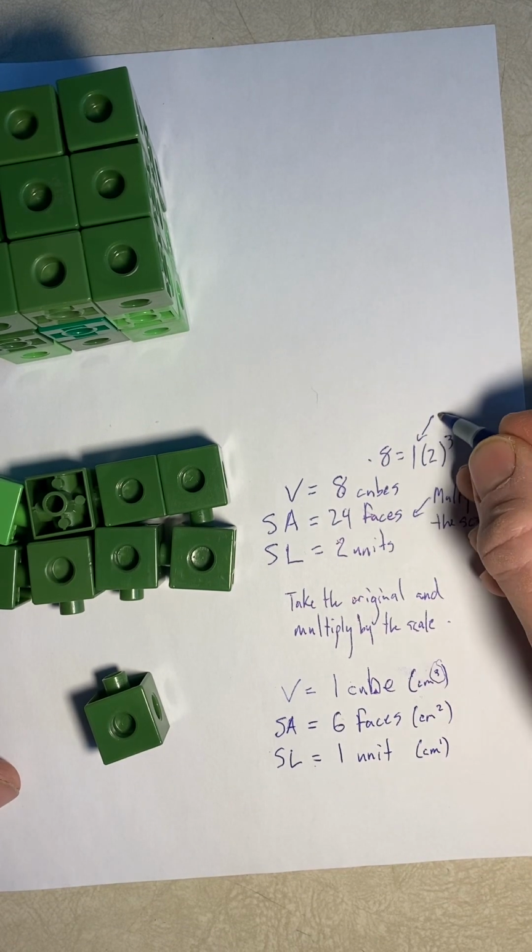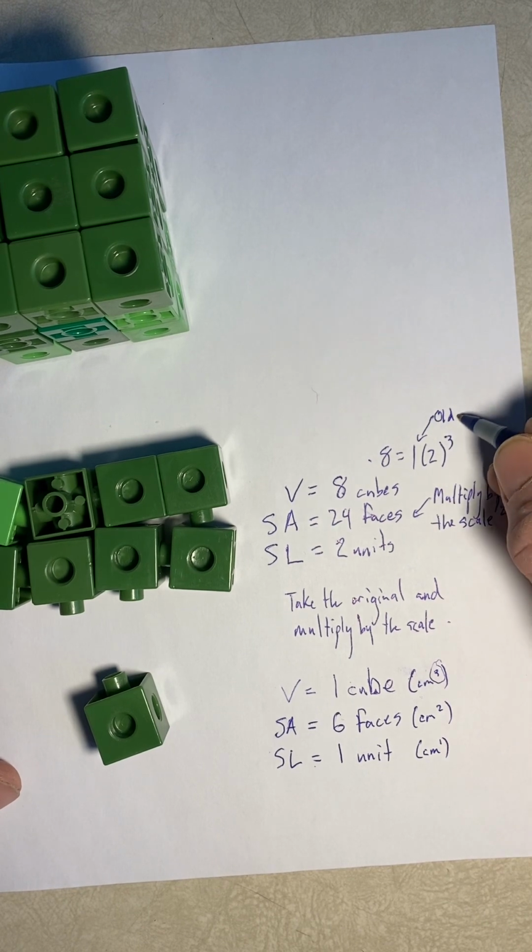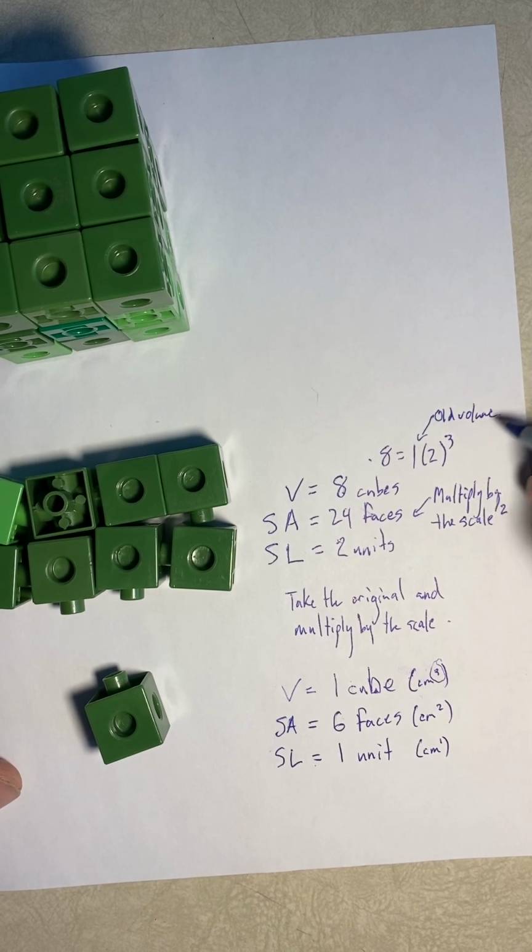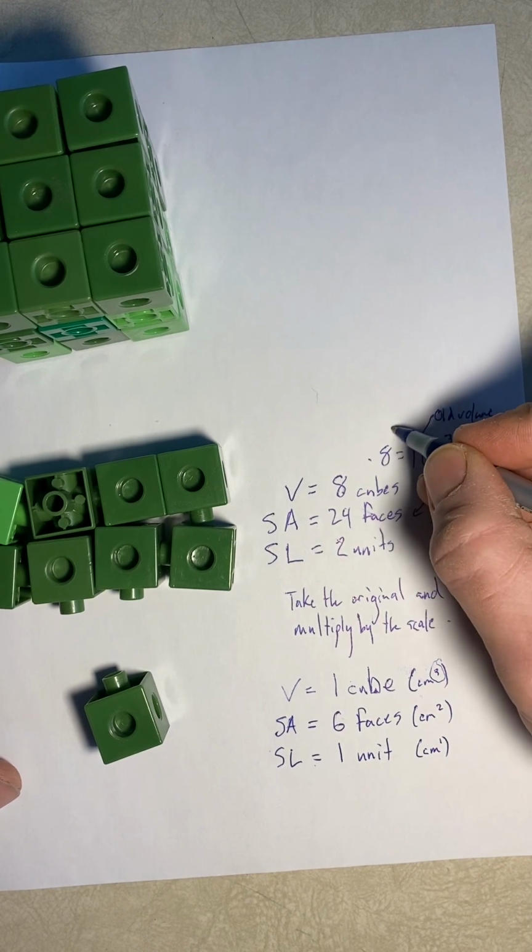I take my old volume and I multiply it by my scale cubed. And this gets me my new volume.